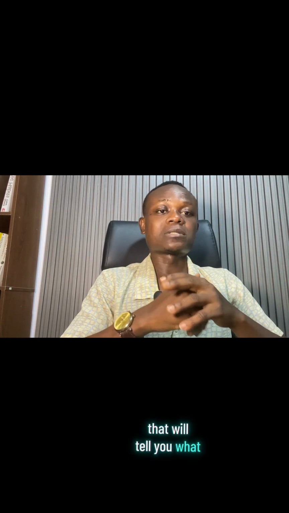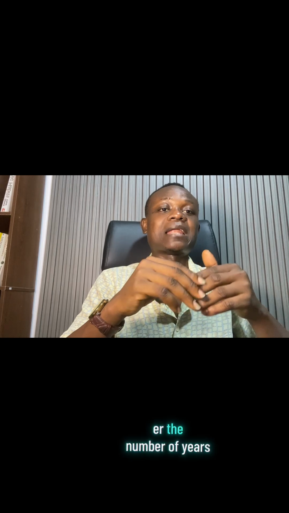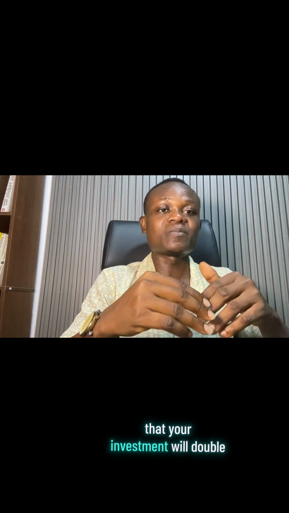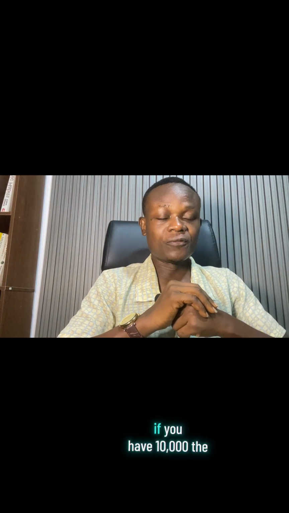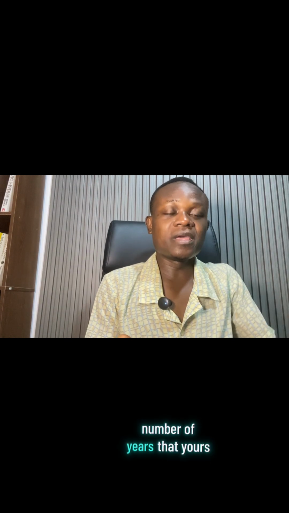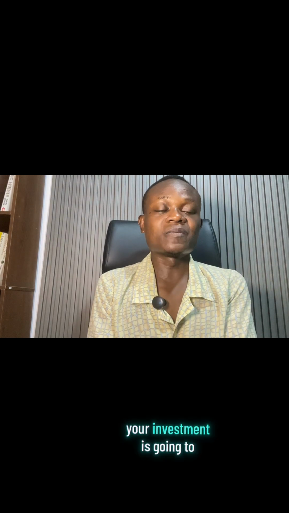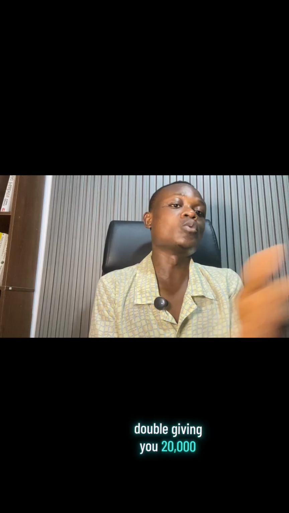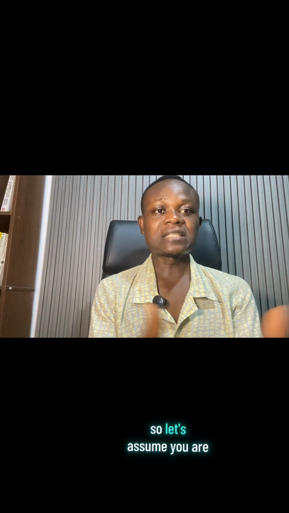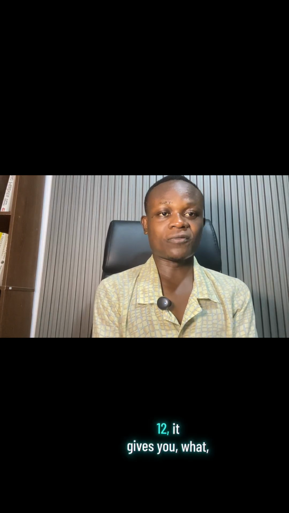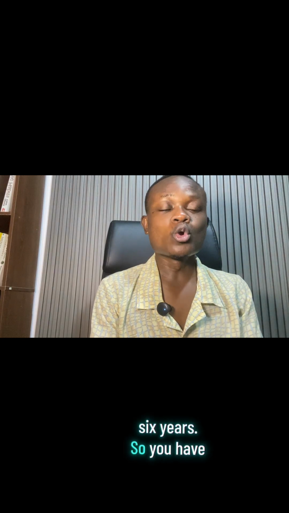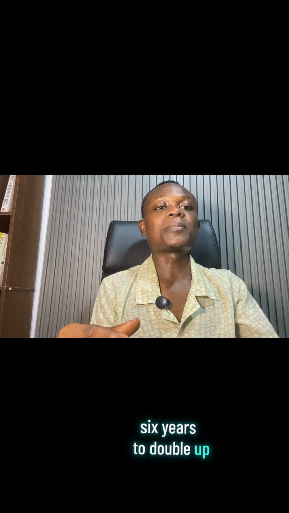That will tell you the number of years that your investment will double. If you have 10,000, the number of years for your investment to double gives you 20,000. So let's assume you are investing at a rate of 12%, and Rule 72 says divide 72 by 12. It gives you 6 years. So you have 6 years to double up your money.